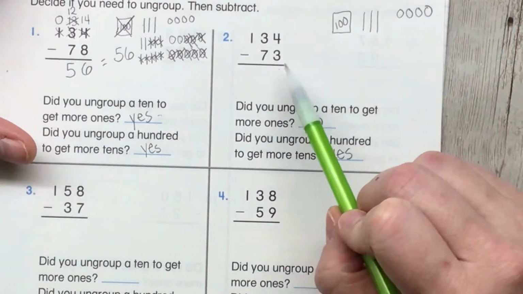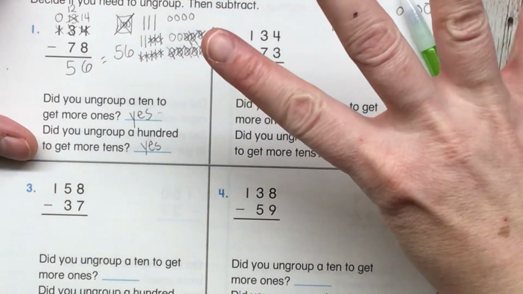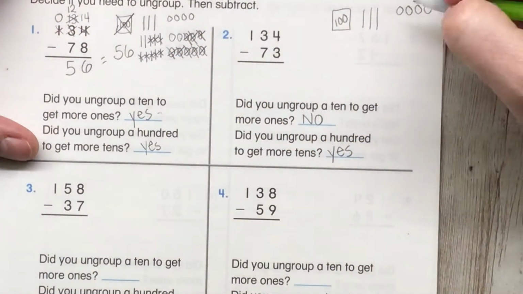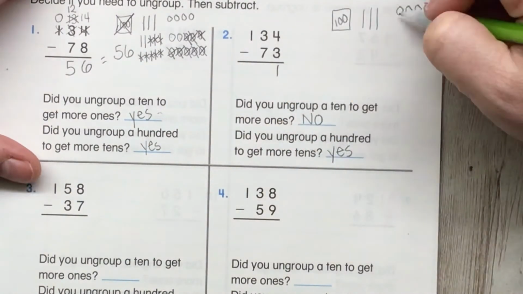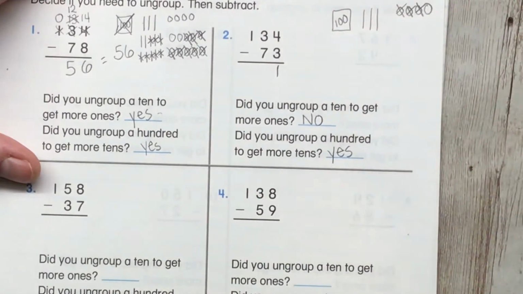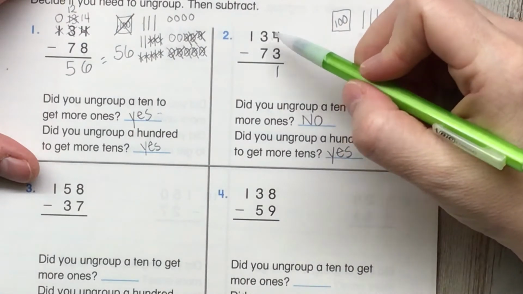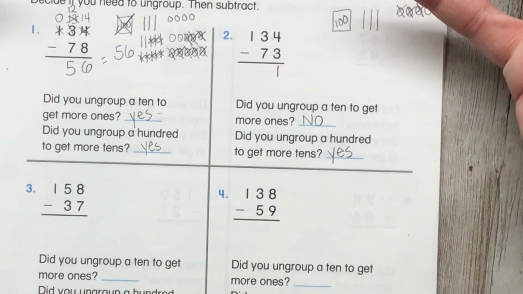So the first thing is we can do this, 4 minus 3. What's 4 take away 3? Yeah, that's a 1. So we've got that first one solved. Let's go ahead and show that over here. Now comes the part where we need to do some ungrouping here, don't we? Right? So what are we going to do?